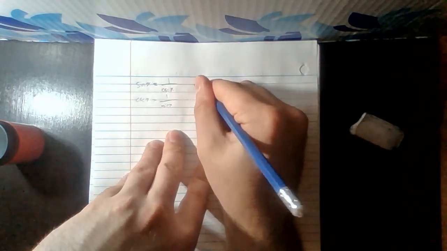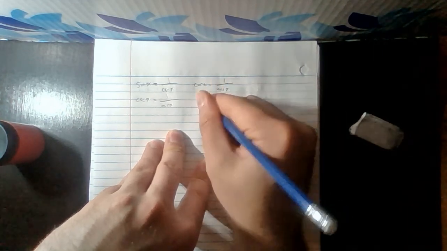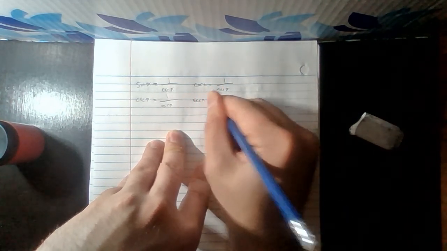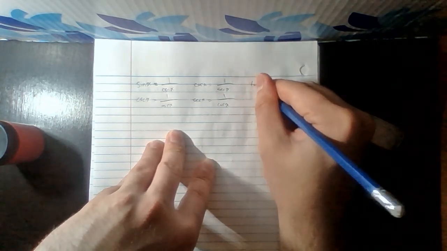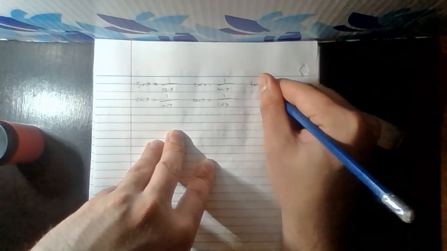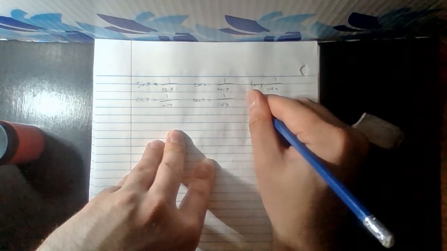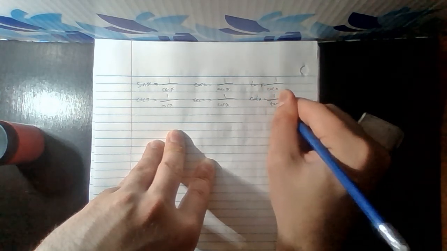Cos is 1 over secant, or secant is 1 over cos. Tan is 1 over cotangent, or cotangent is 1 over tan of x.